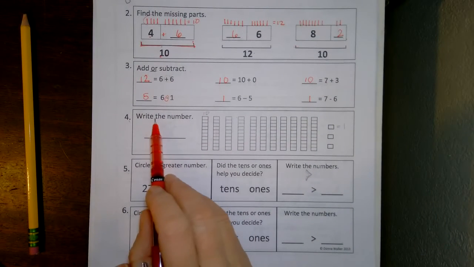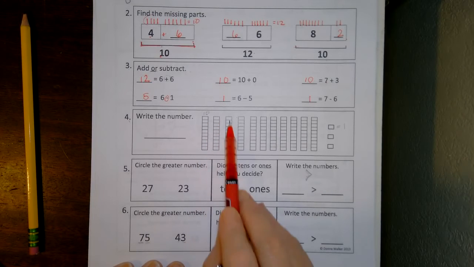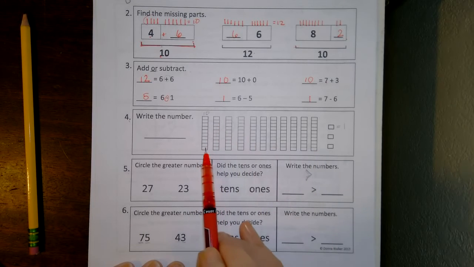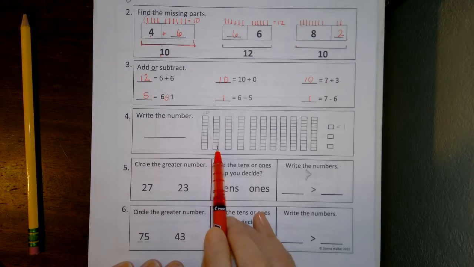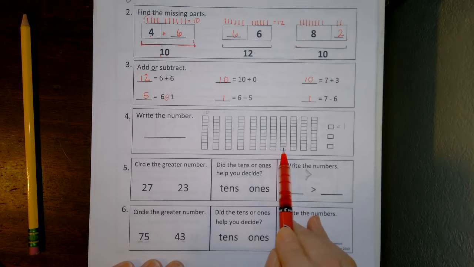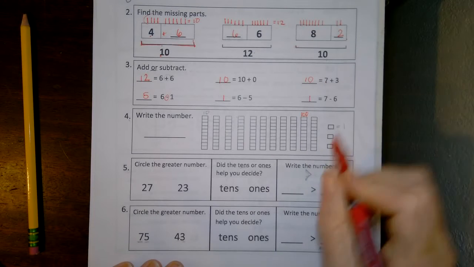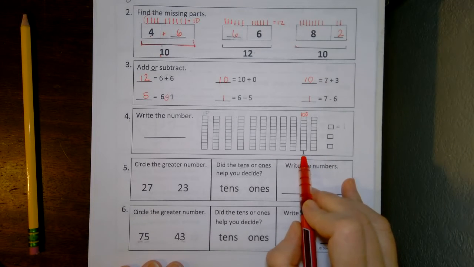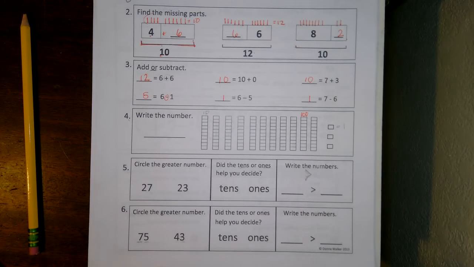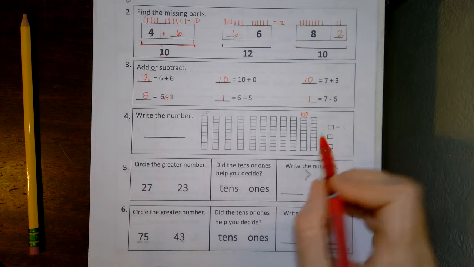Okay, write the number. Now, I explained earlier, these are blocks of 10. So I'm going to just start counting by tens. 10, 20, 30, 40, 50, 60, 70, 80, 90, 100. I'm going to put 100 here. So I know I have 100 here because sometimes it's hard for me to think past 100. So I've got 100. All of these equals 100.